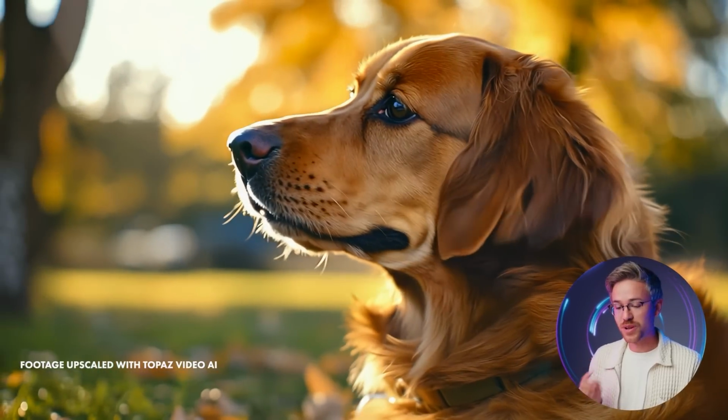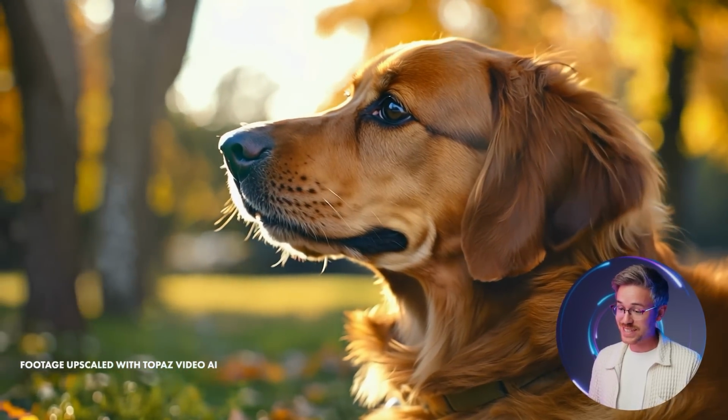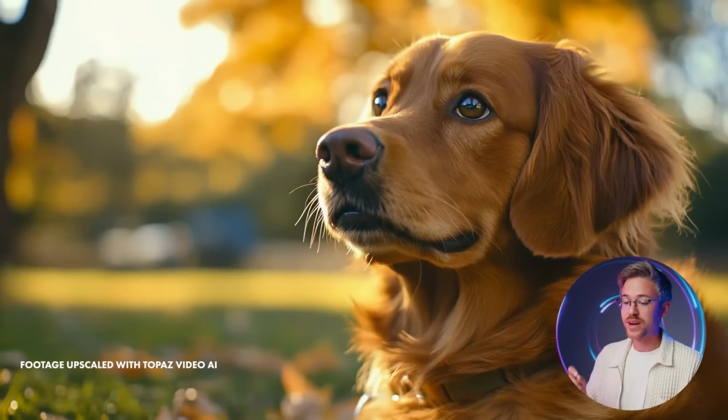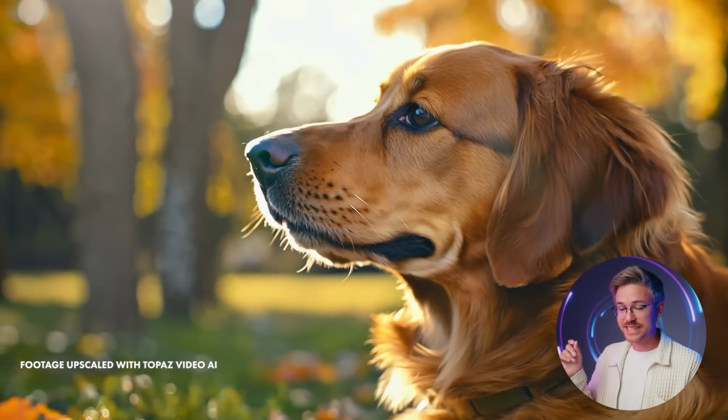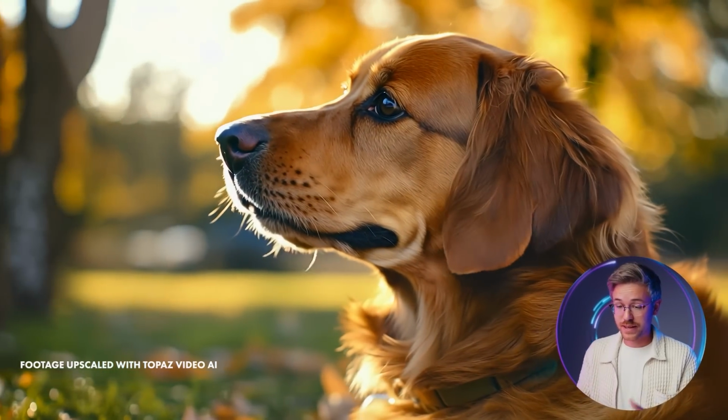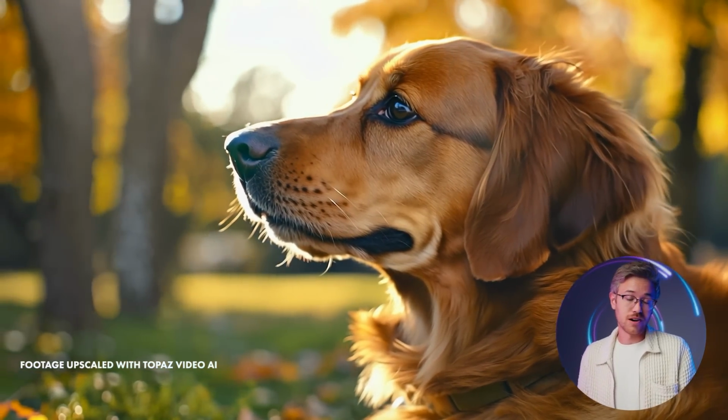Here's a quick example of what that looks like. And you can see this looks super impressive. The hair on this dog is really, really high fidelity. It really does look like a stock video of a dog at the park.